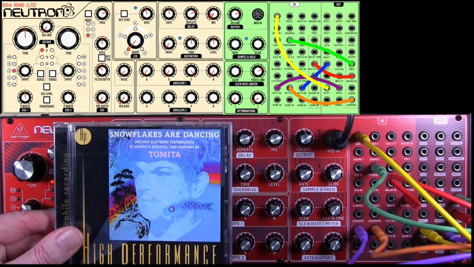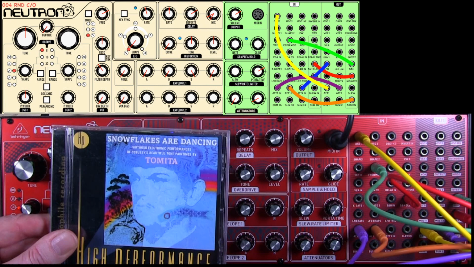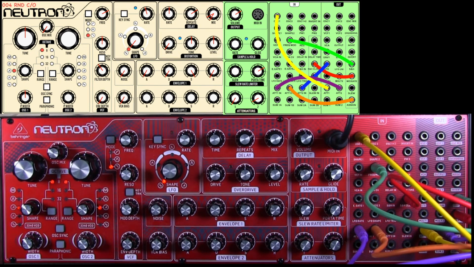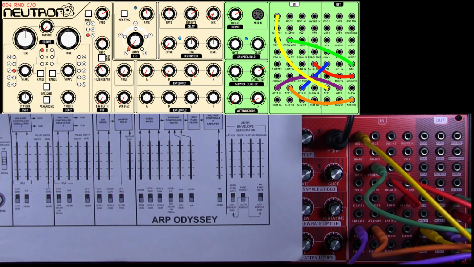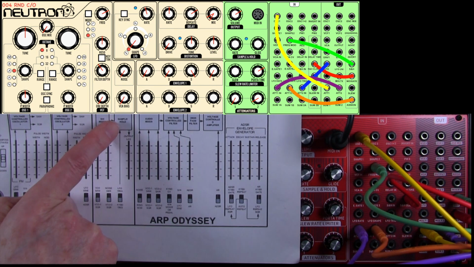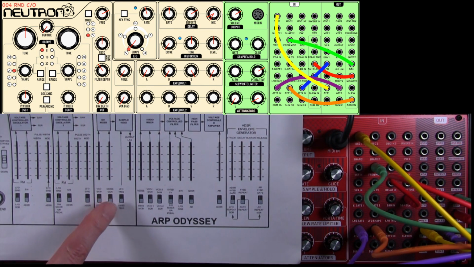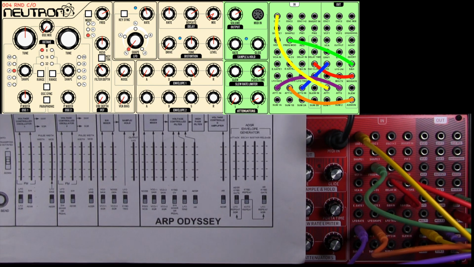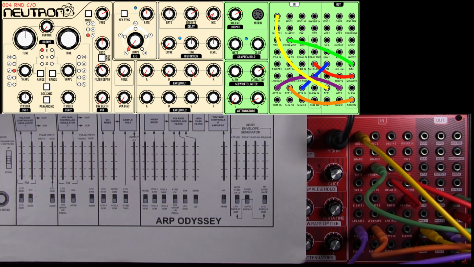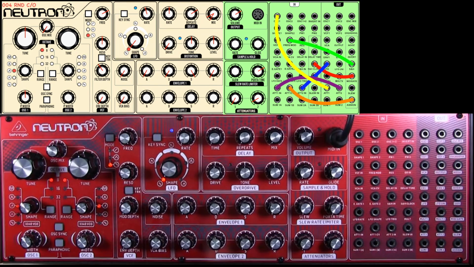Which is inspired by To Meet As Snowflakes Are Dancing recording, and on that he used a modular Moog. The nearest thing that I've come across to a modular Moog having that function is in the sample and hold section. Instead of having an LFO trigger, there's a keyboard trigger, and you'll hear me explaining that in the video.